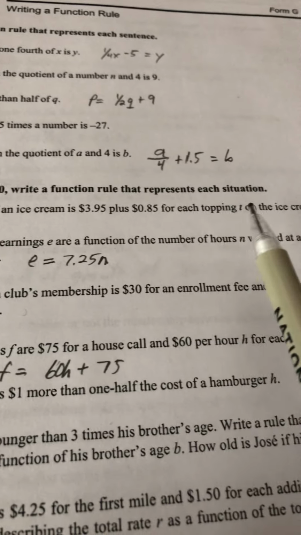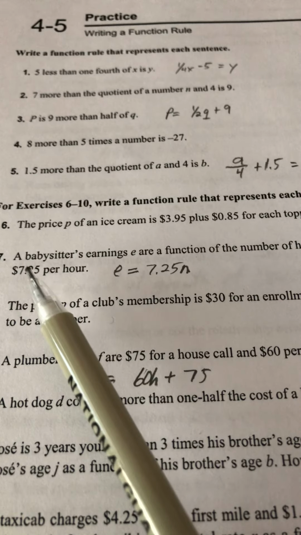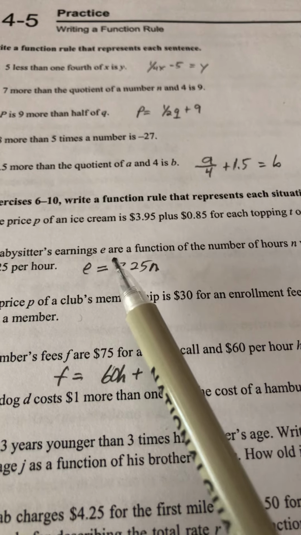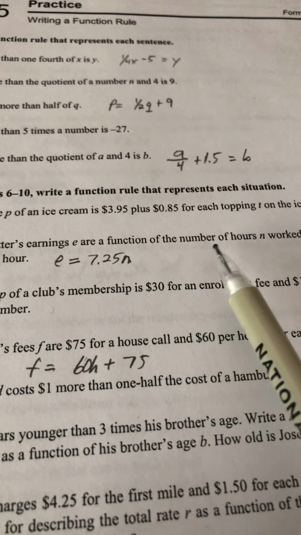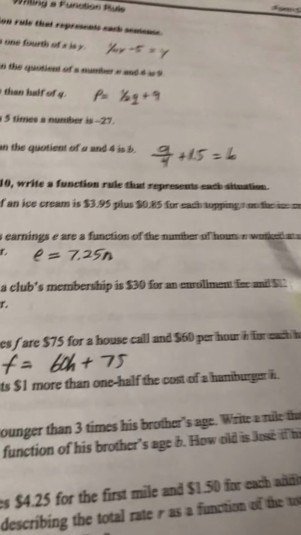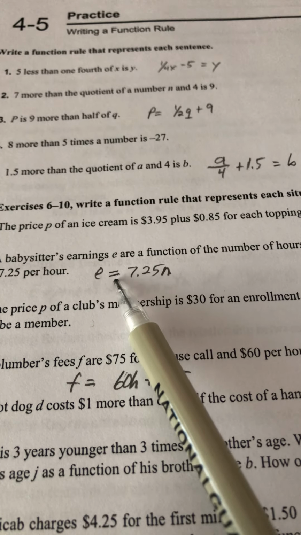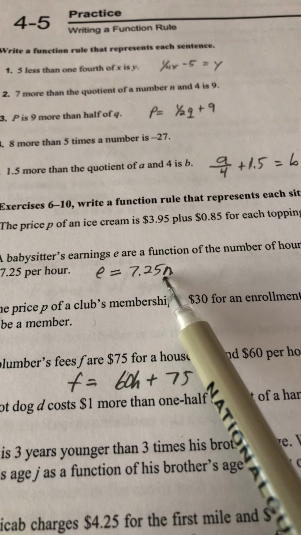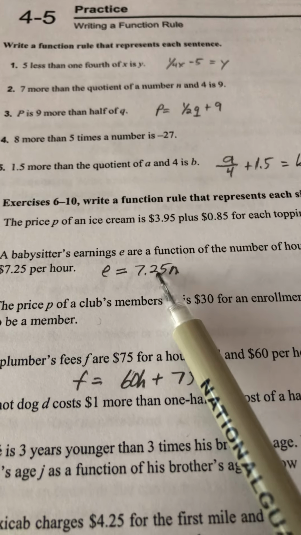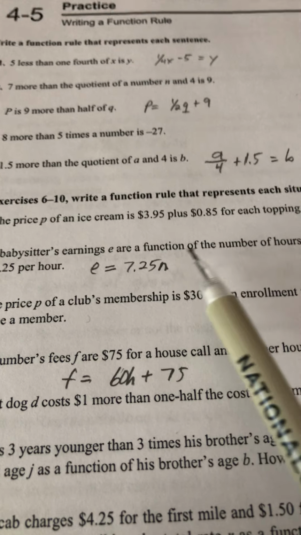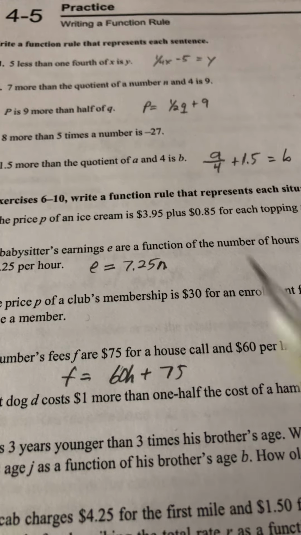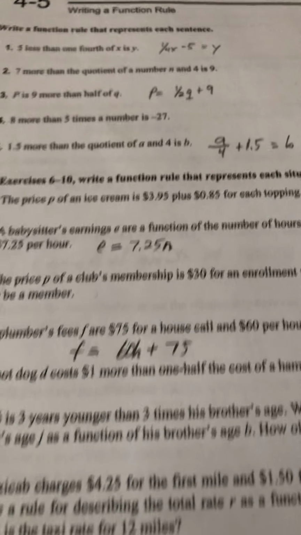Write a function rule that represents each situation. Here we go. A babysitter's earnings, E, are a function of the number of hours worked at a rate of $7.25 an hour. So her earnings are going to equal 7.25 times the number of hours. So I could have used H there, but I used N. You could use any letter, but that kind of made sense.